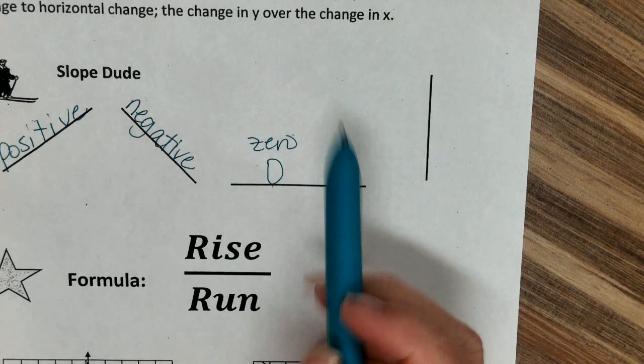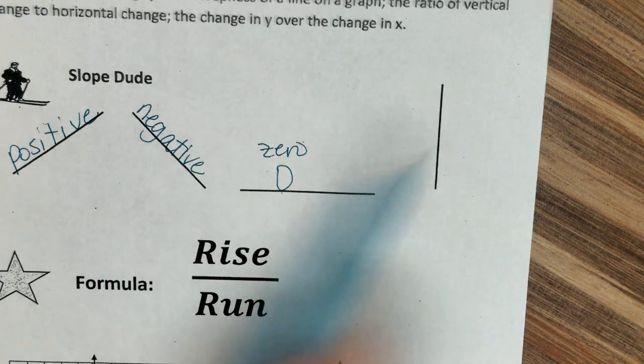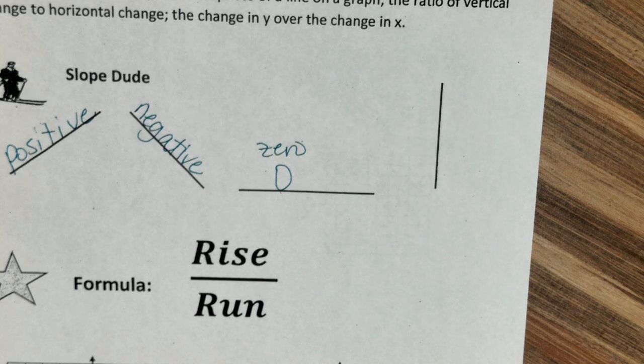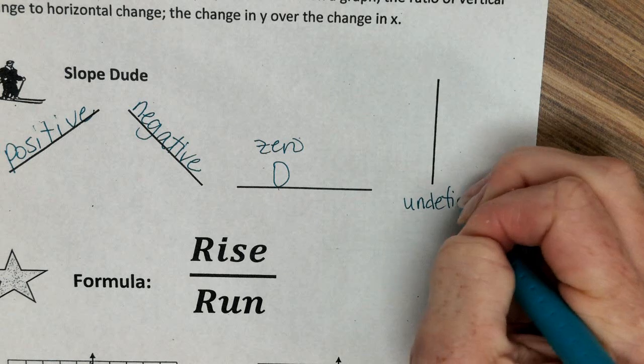And then he got to the end of the mountain and he fell off. And he yelled the worst curse word in math and algebra. What did he yell? Undefined. This is an undefined slope.